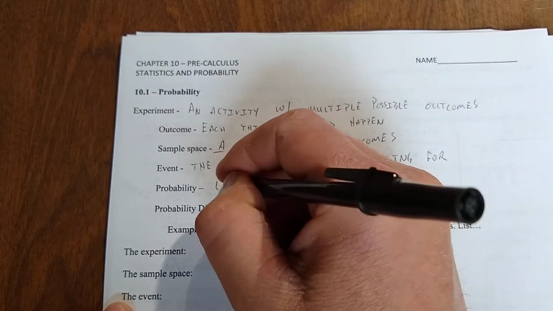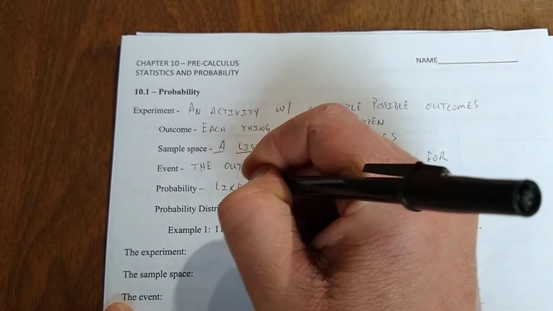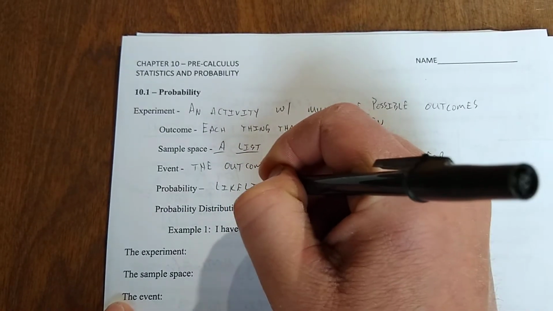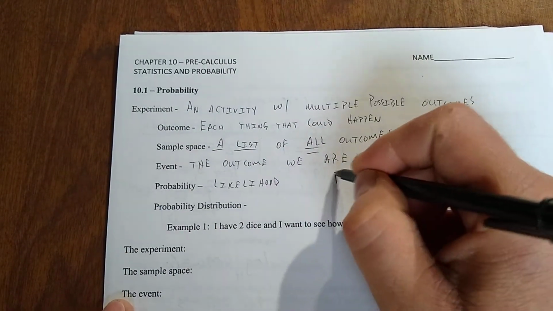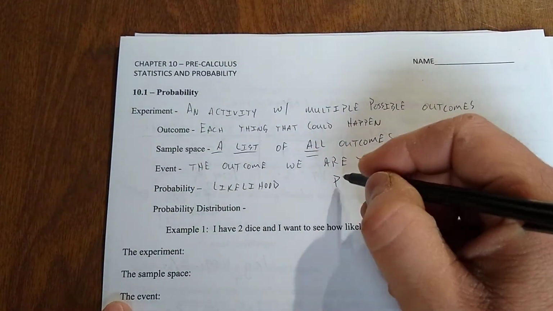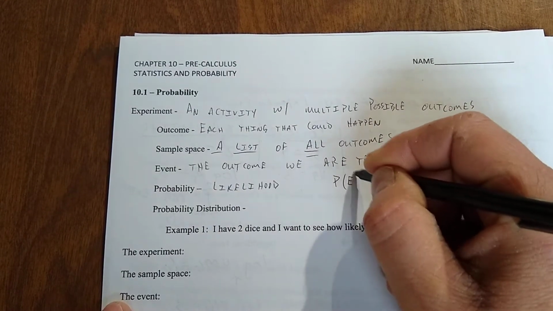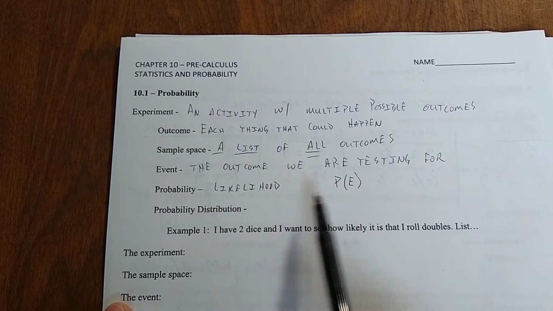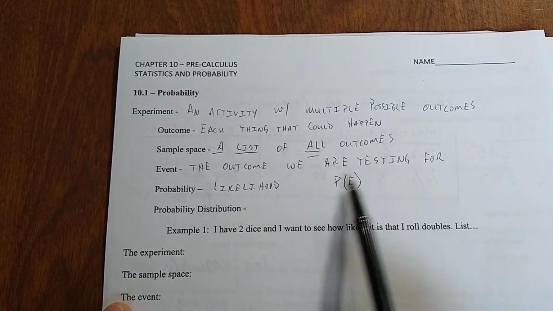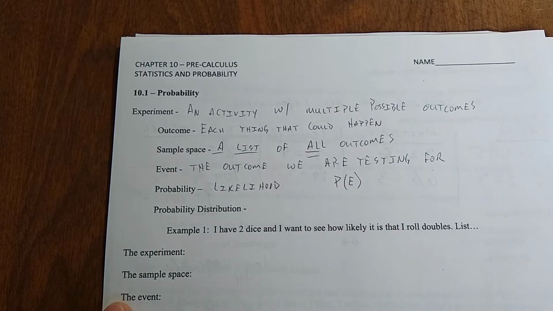Probability just means likelihood. How likely is it that something is going to happen? The shorthand notation, we're going to write P for probability, and then behind it, we're going to put E, the probability of an event. So it'll list an event. If I just ask you for P of E, what's the probability that that event happened?